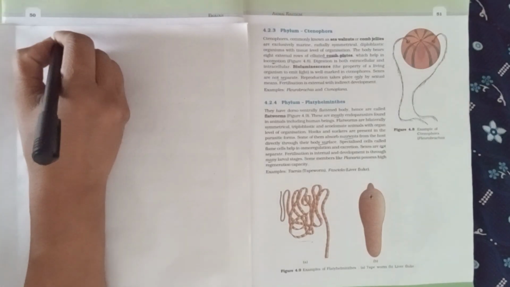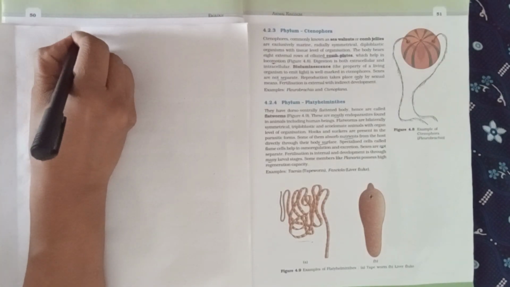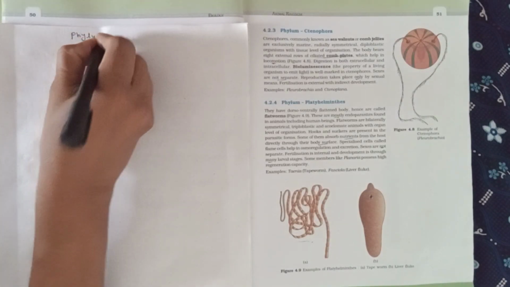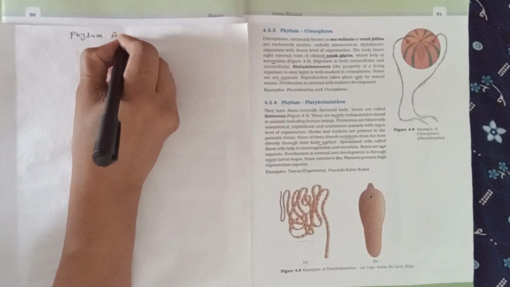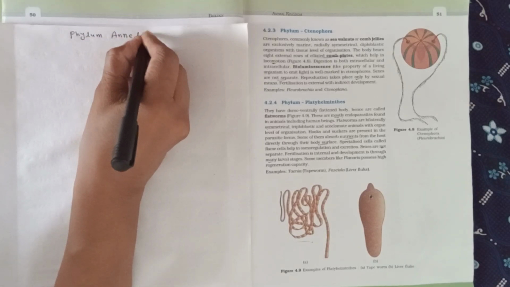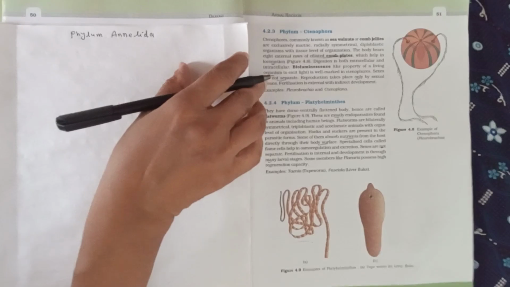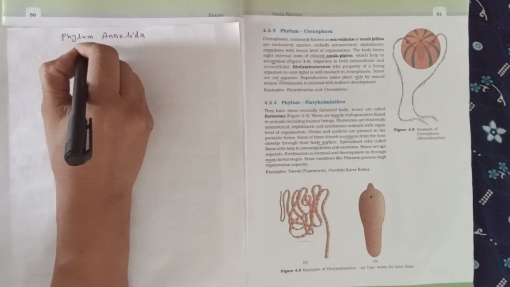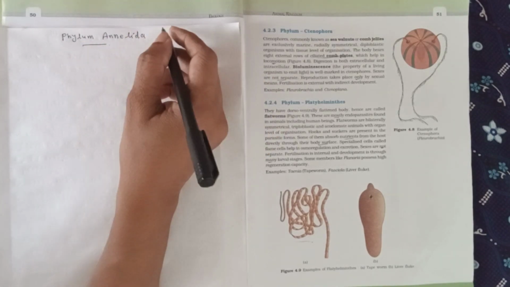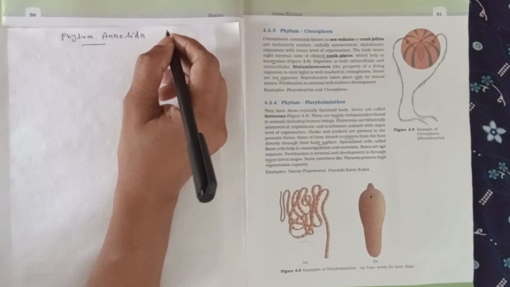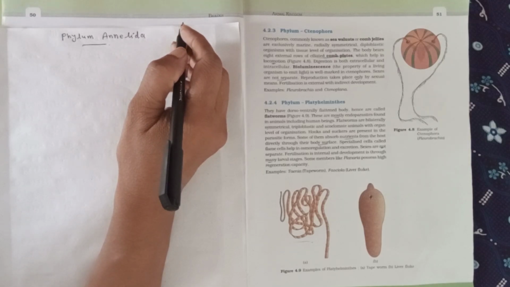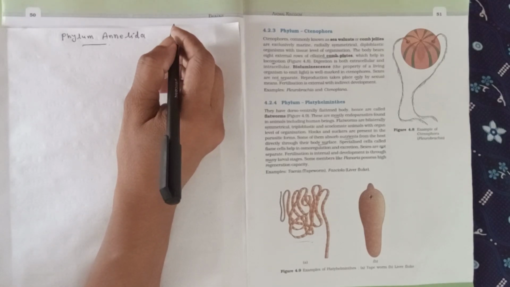Phylum Annelida. They include earthworms. Earthworms have some differences, so earthworms are also included in this phylum, Phylum Annelida.